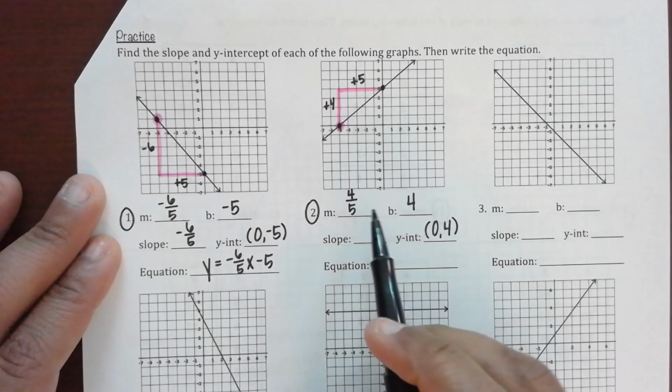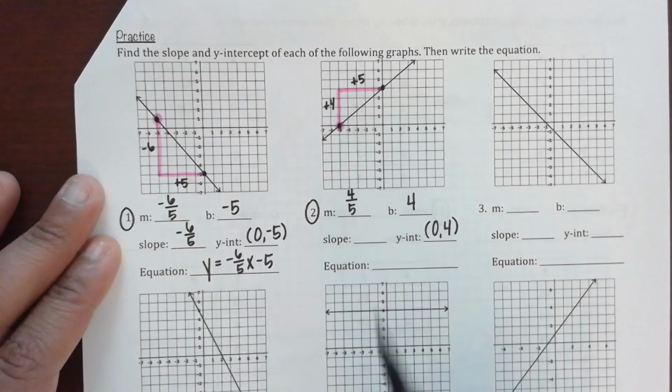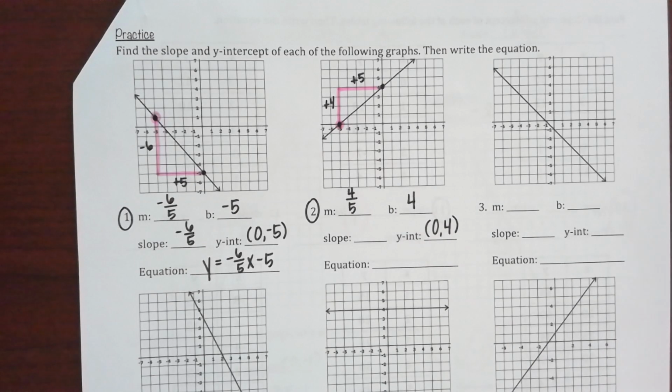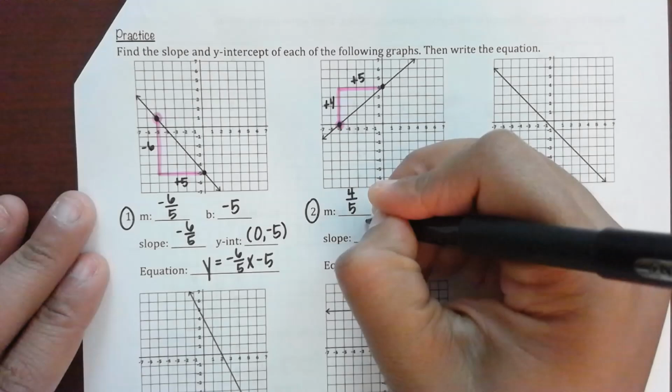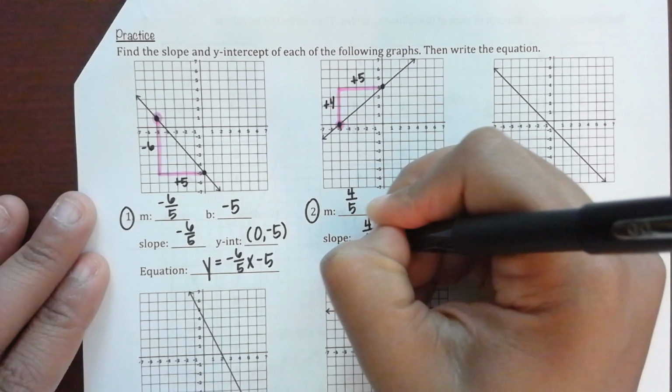Should I check to see if that simplifies? Yes. Do that quickly. 4 divided by 5. Math 1 enter if necessary. Did it change? So my slope should remain 4/5. So what's my equation?